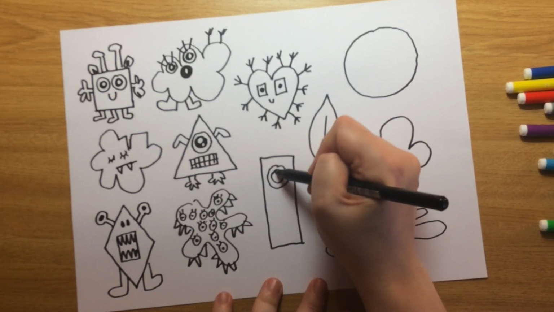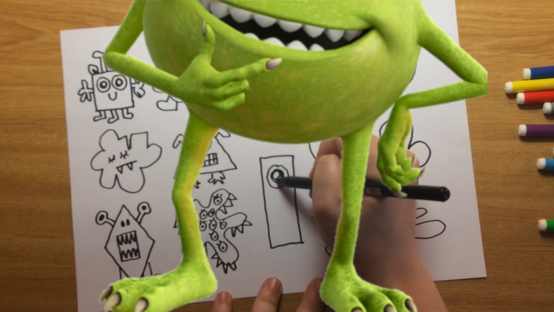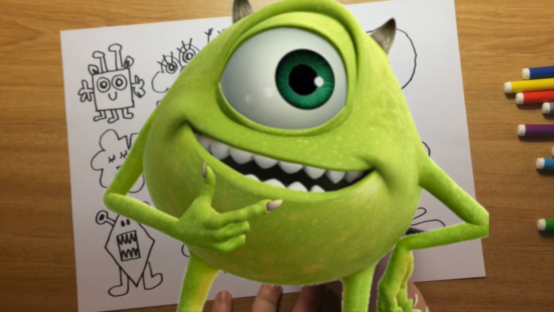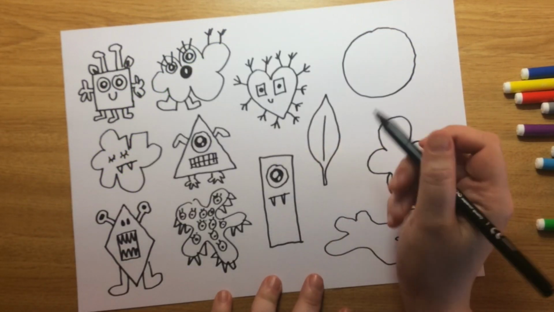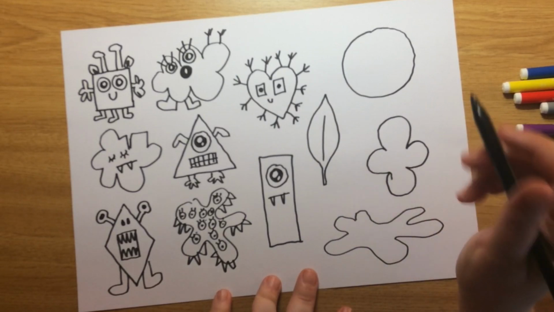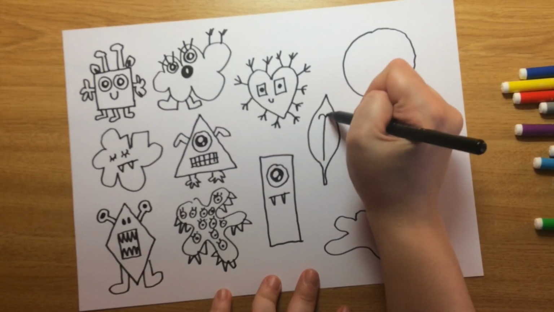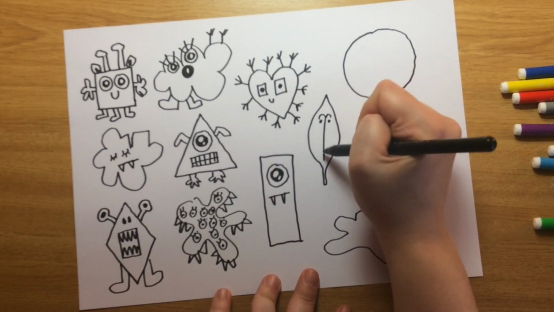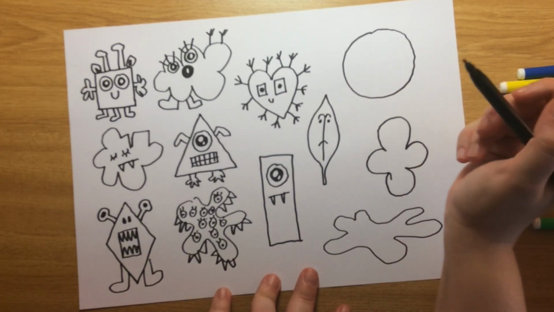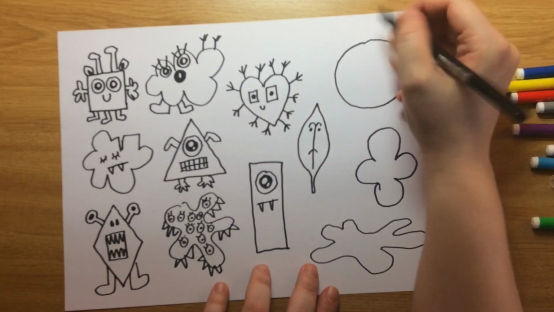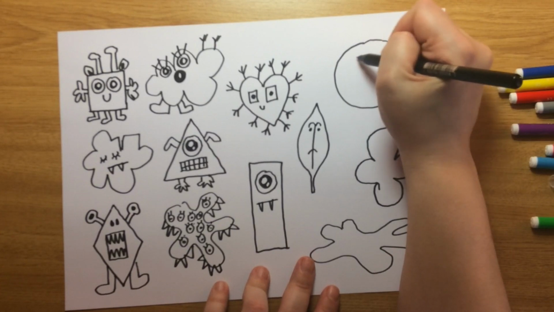In this rectangle, I'm inspired by this amazing monster, Mr. Wazinski. And I'm doing just one big eye and just 2 teeth. Let's continue with this leaf shape. I'm just doing 2 dots as eyes. I'm keeping this one simple.